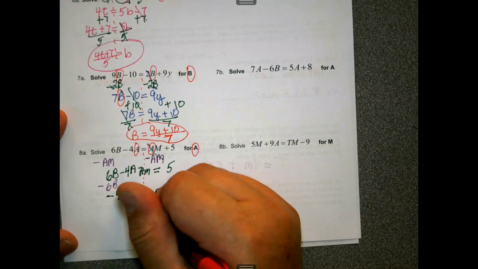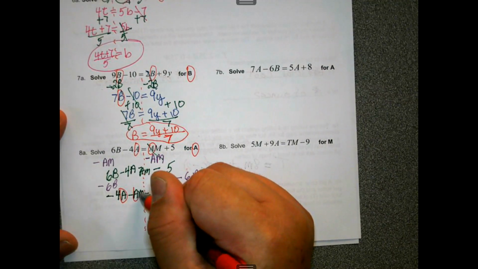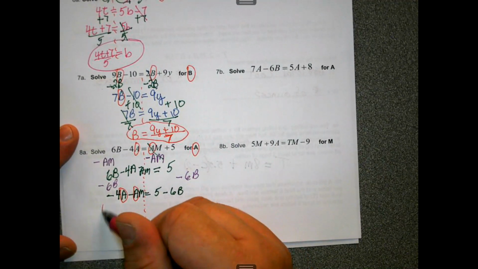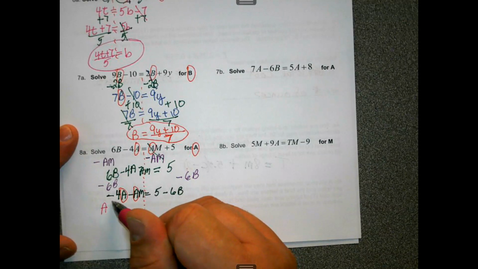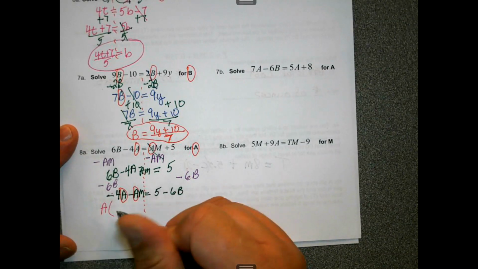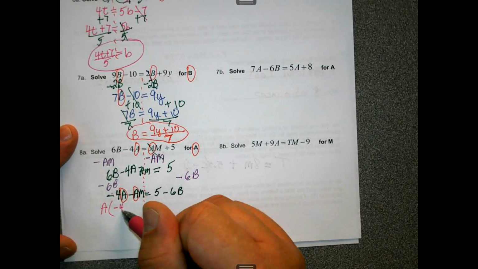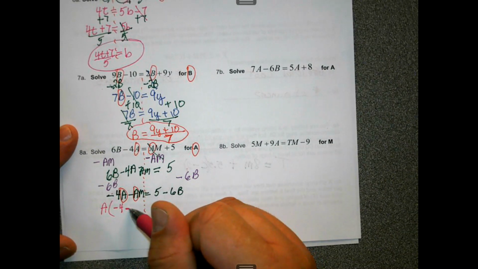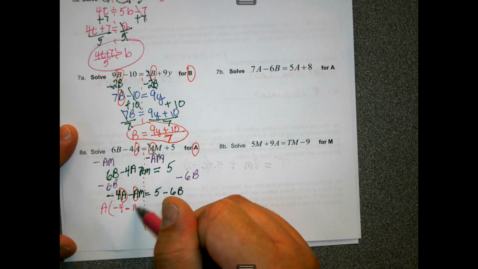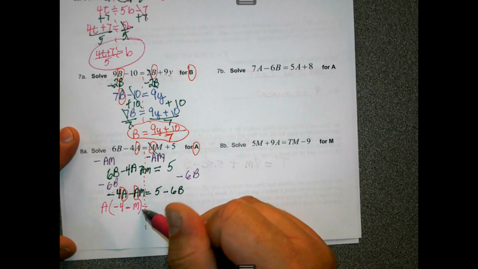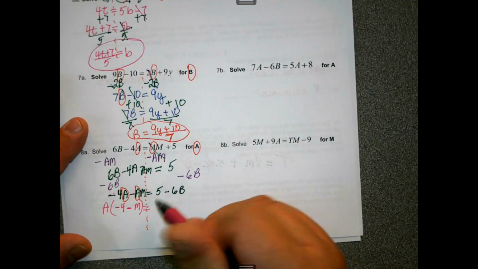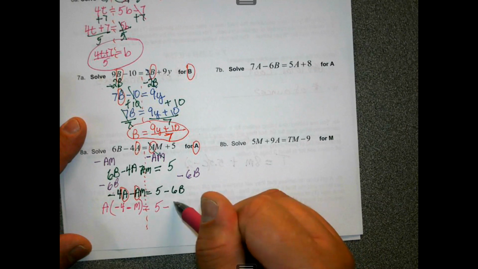Now I've got A in two unlike terms on the same side of the equal sign. Means I have to undistribute, take out that A. Negative 4A divided by A is just negative 4. AM divided by A is just M. And I have 5 minus 6B.